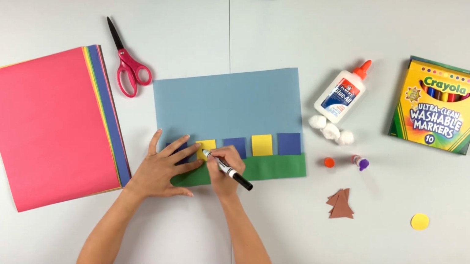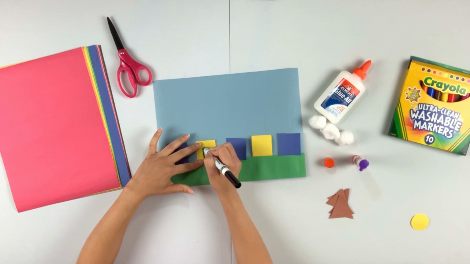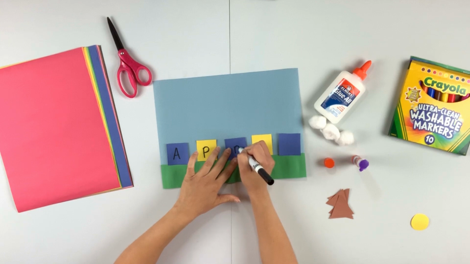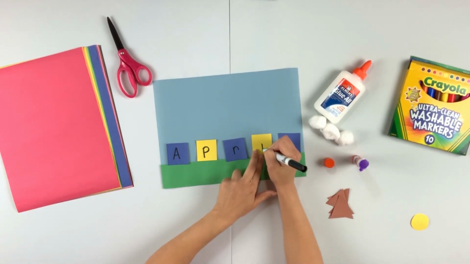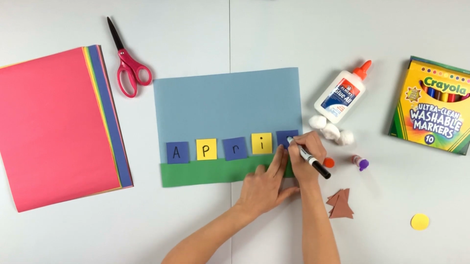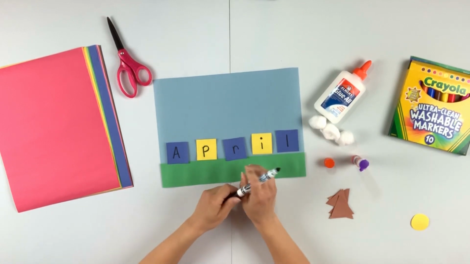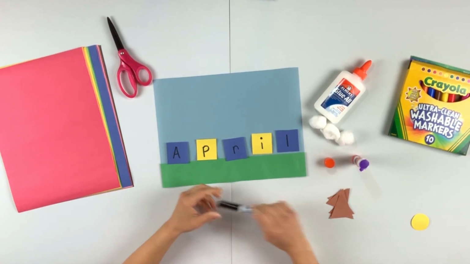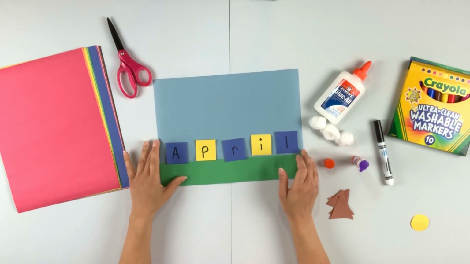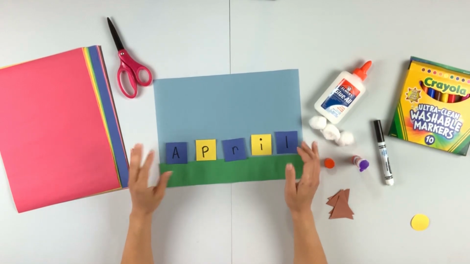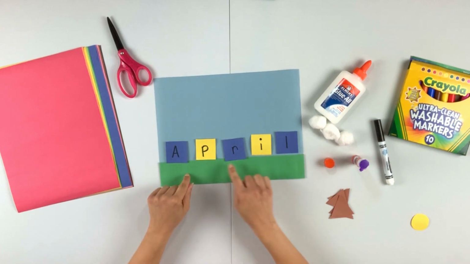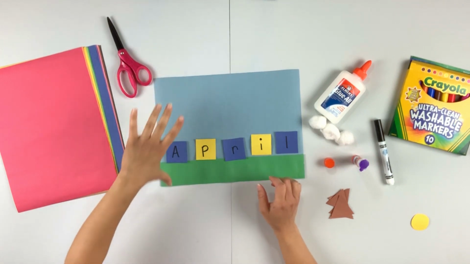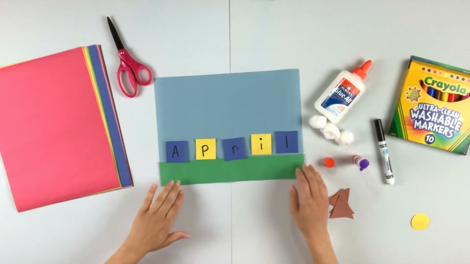The next letter in my name is a P, then an R, next I have an I, and then an L. You're going to need your parents to help you cut out your squares and write the letters in your name. If you have 6 or 7 letters in your name, you're going to need that many squares. However many letters you have, that's how many squares you'll need. And if you need to make your picture longer, you can always glue another piece of paper on the side and make it really long.